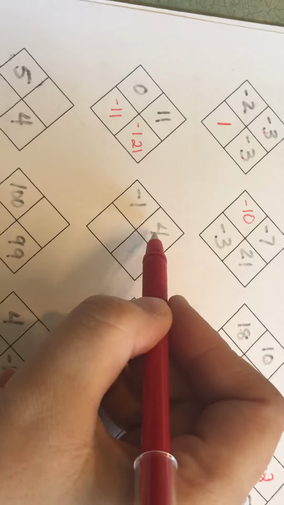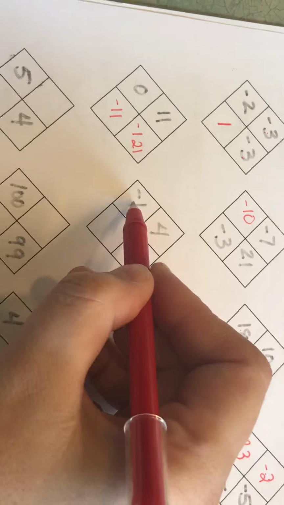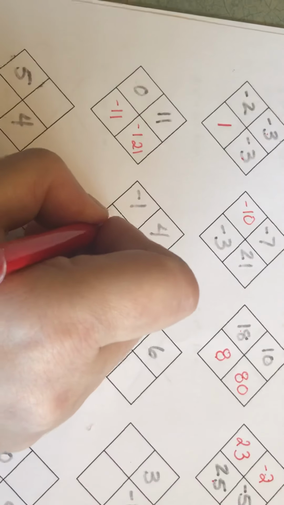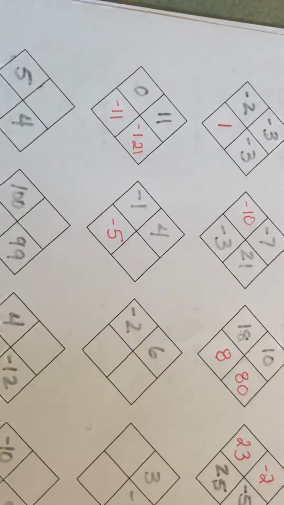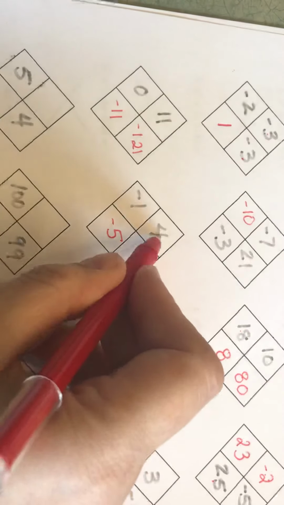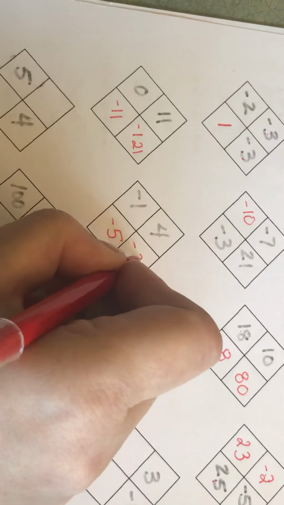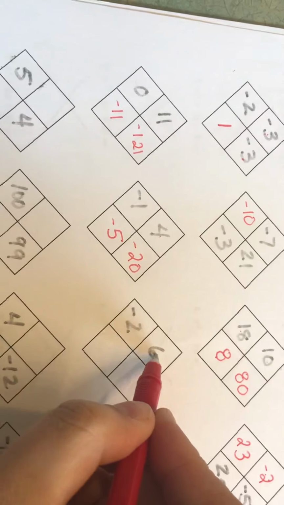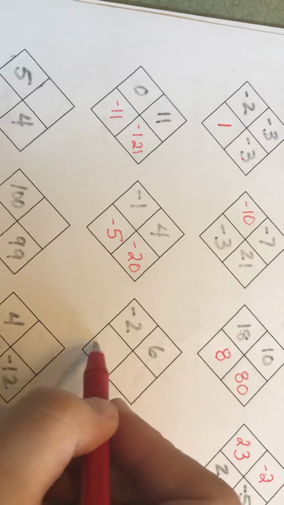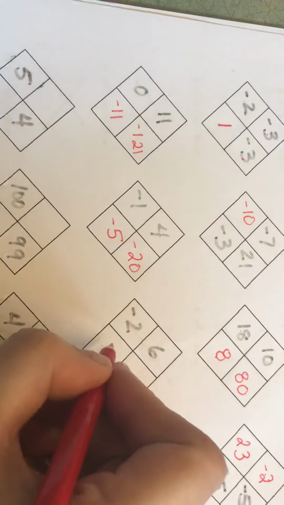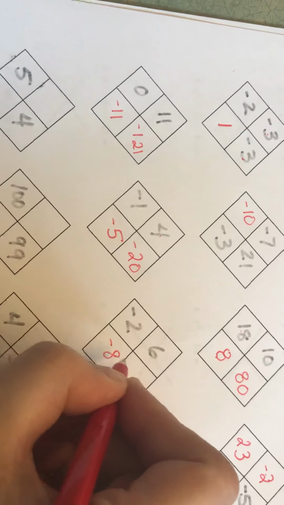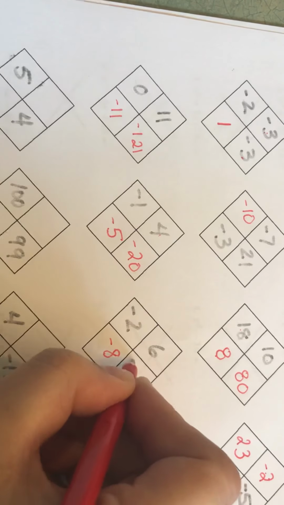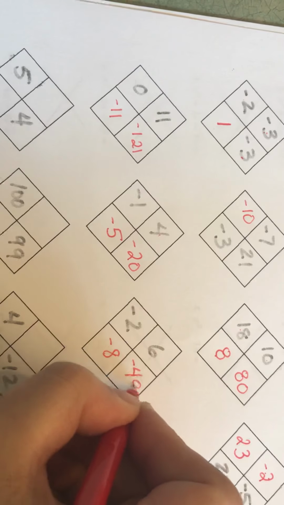A number plus another number gives me negative 1, so this has to be negative 5. 4 times negative 5 is negative 20. Something, or 6 plus something gives me negative 2, so this will be negative 8. 6 times negative 8 is negative 48.